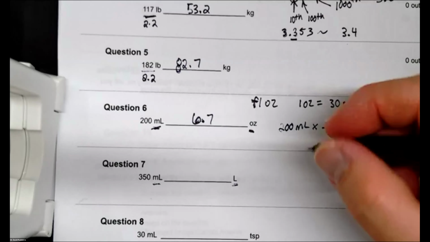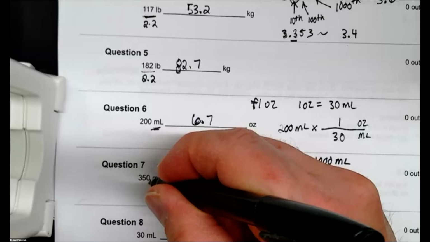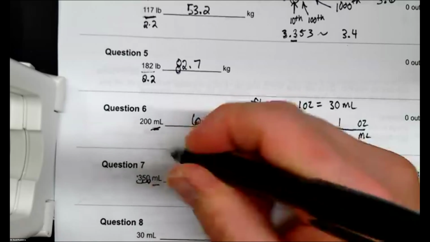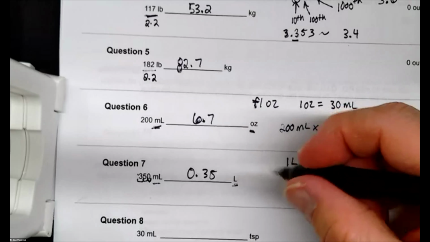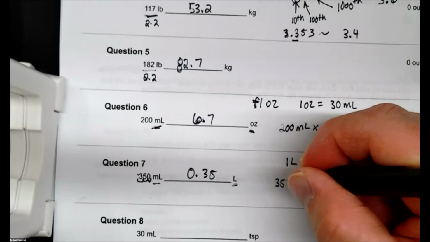For this question, 1 liter equals 1,000 milliliters. So again, if you feel confident with this, you can just move your decimal point over. You get 0.35 and you're done. Or take your 350 milliliters and create a conversion.